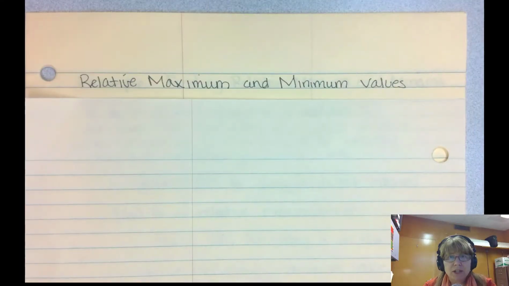Now, many functions aren't just straight lines. They're very curvy, and sometimes they start low, go high, go low, go high. And these peaks and valleys, or peaks and dips, create what are called relative maximum and relative minimum values.